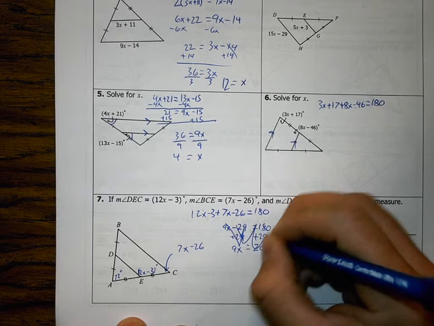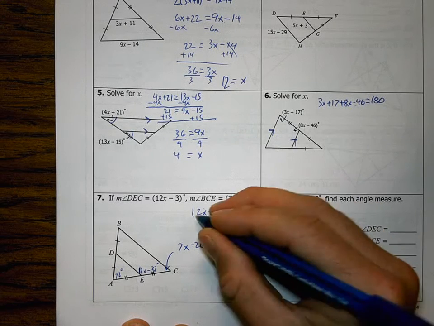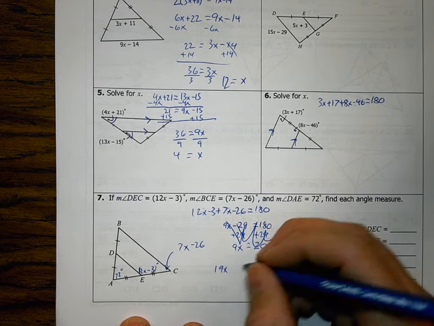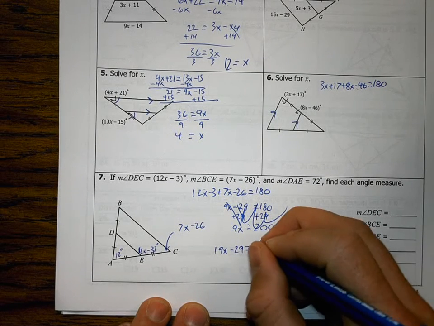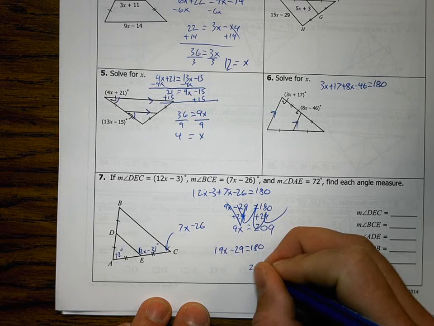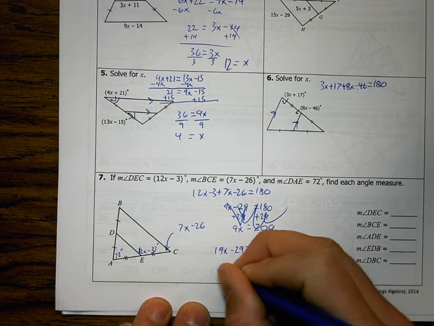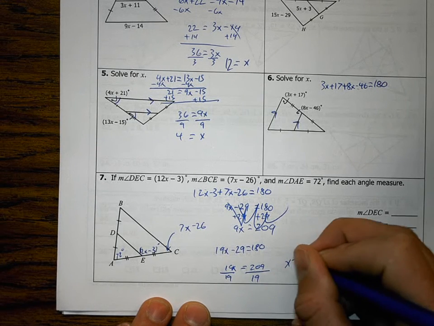All right, so scratch all of that. So 12x minus 3, that's 19x minus 29 equals 180. So I'm going to have 209 equals 19x, divided by 19. x is 11.